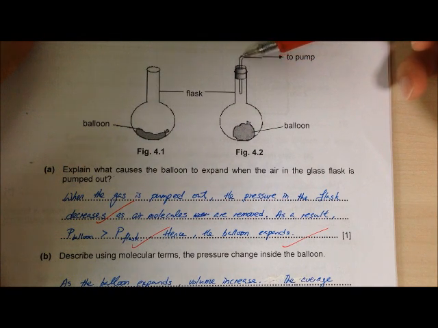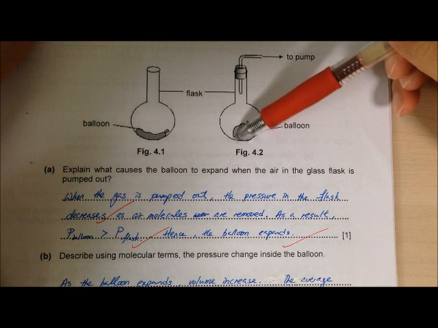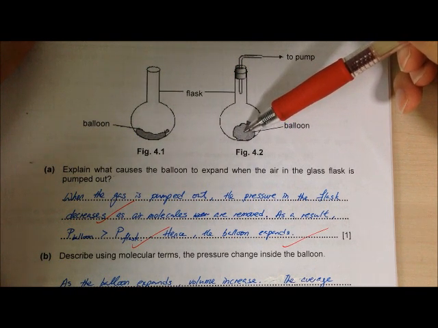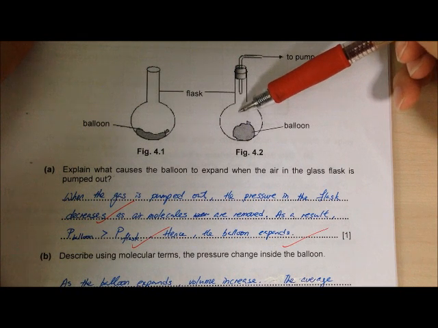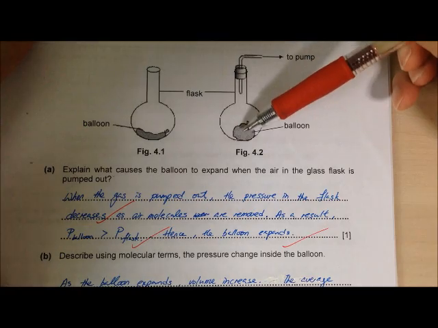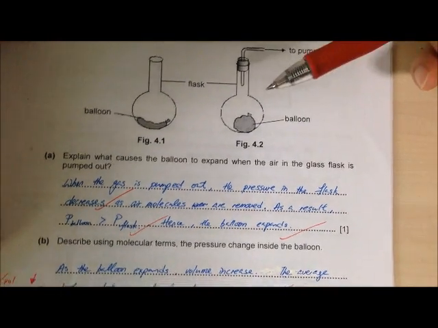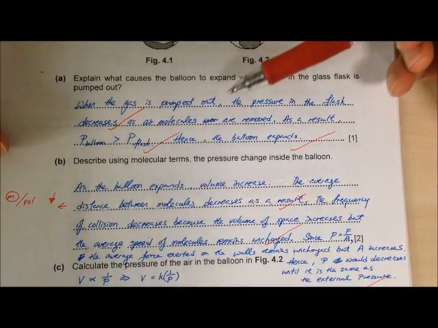When the pump is switched on, the balloon will expand, so there will be an increase in volume, and when that happens, the pressure in the balloon will start to decrease until the pressure of the balloon equals the pressure of the flask. Once you have this understanding, you need to describe it in molecular terms.